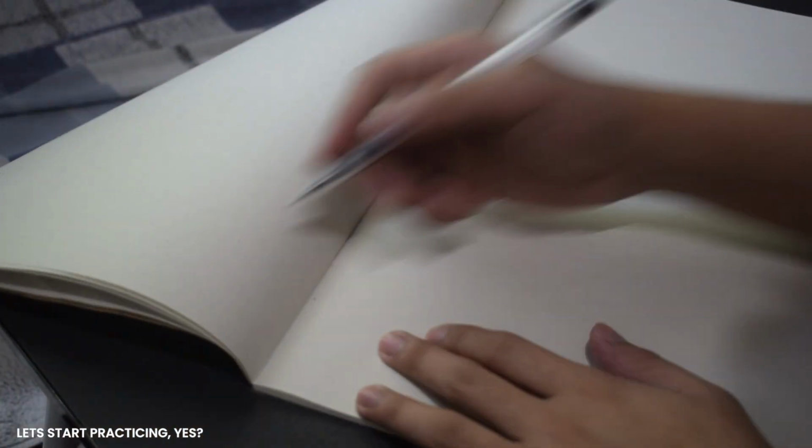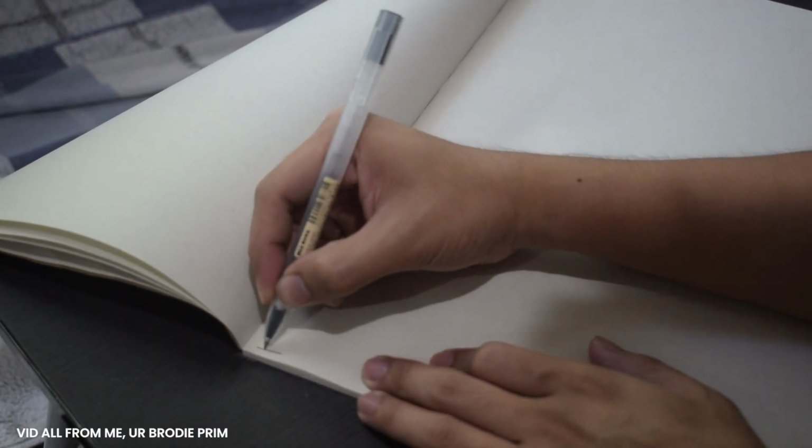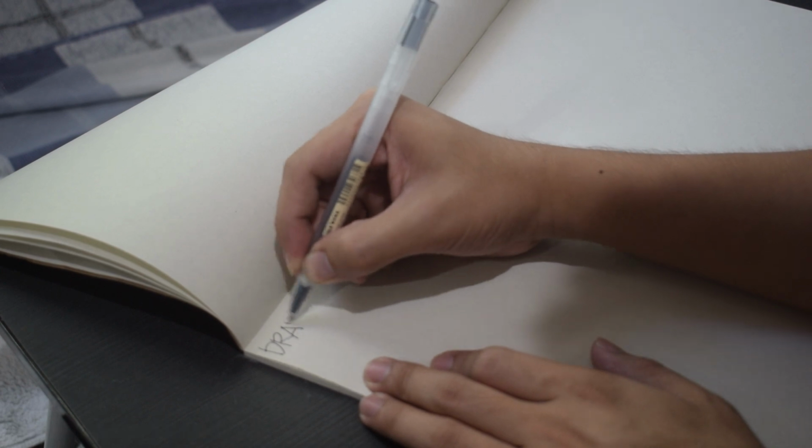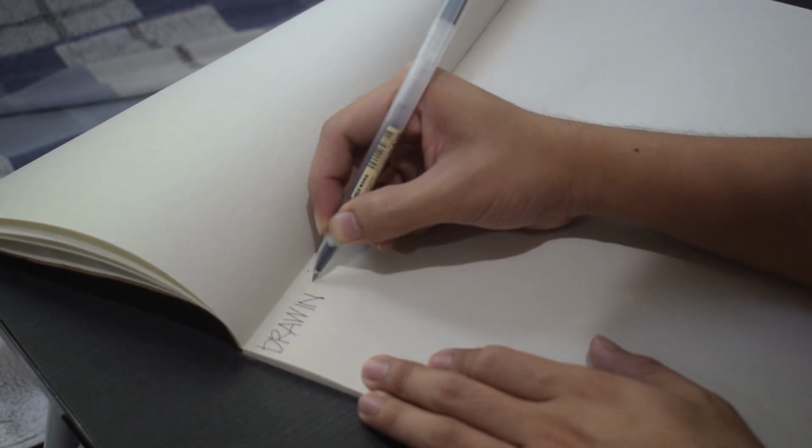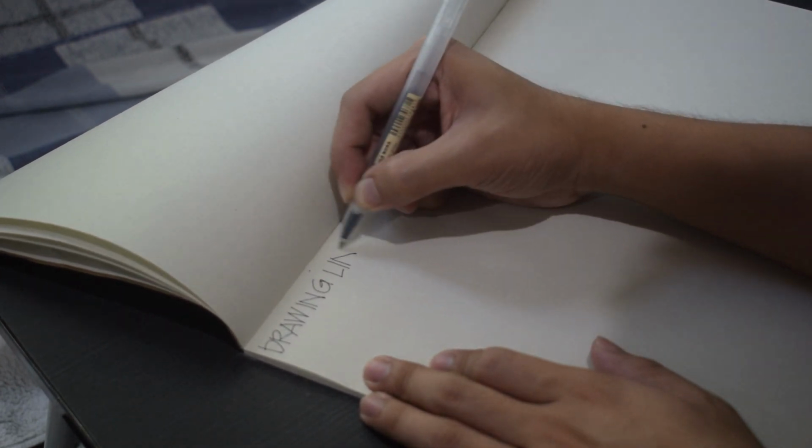Meron tayong tinatawag na muscle memory that helps our, let's say, muscle or our strokes to do the lines that we want to do. So, we'll start with the 4 practices. So, what we're going to do is first do the pinaka basic, which is drawing simple lines.